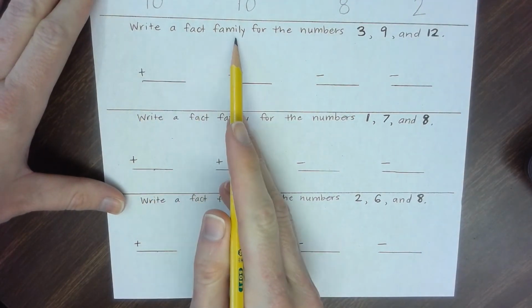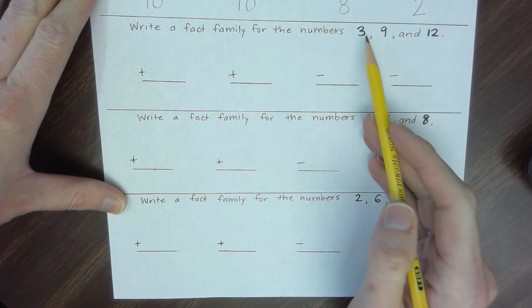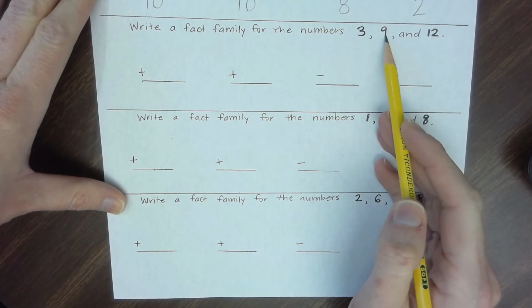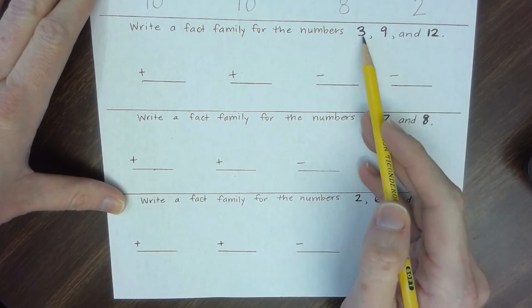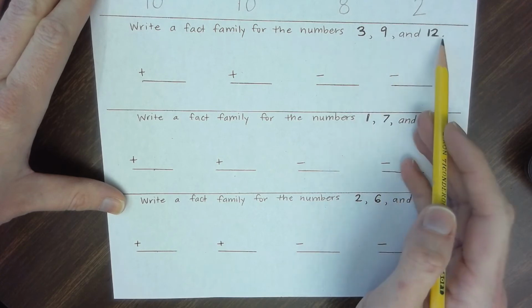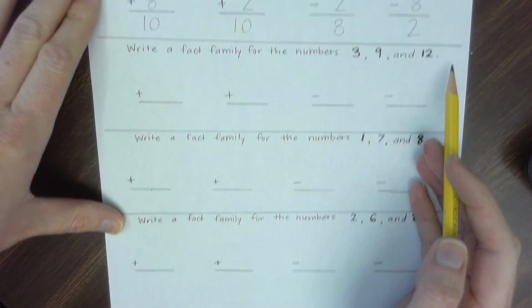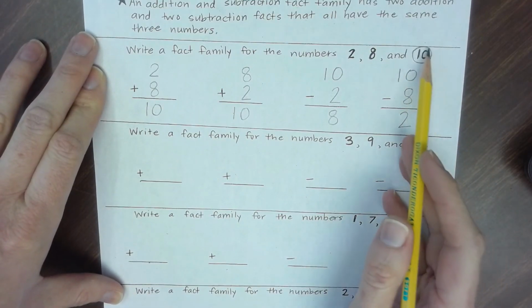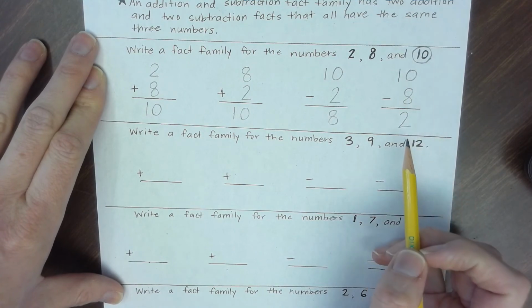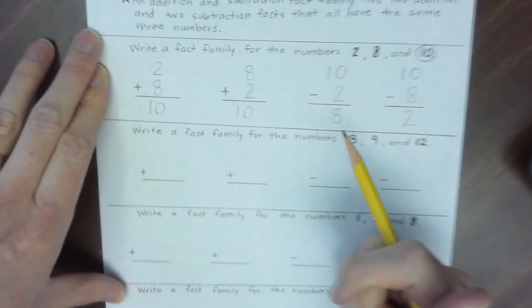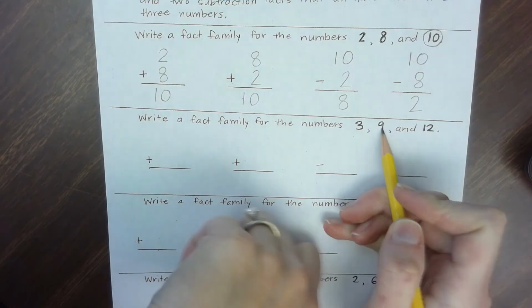Write a fact family for the numbers 3, 9, and 12. So we're given 3 numbers here. What should we do first? I'll give you a hint. What do we do up here first? Find the biggest number. What's our biggest number? 3, 9, or 12?